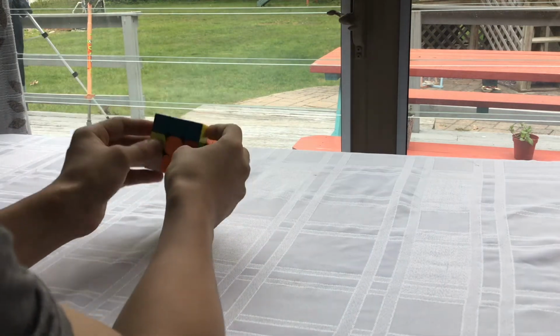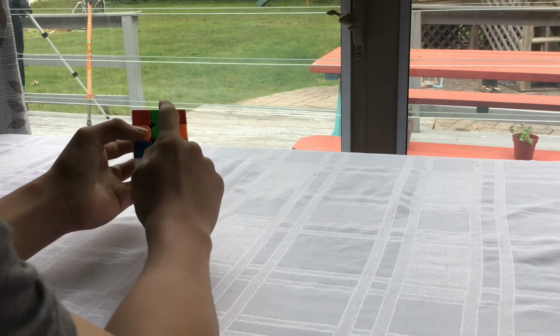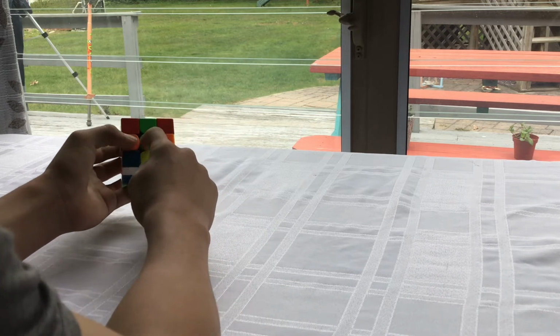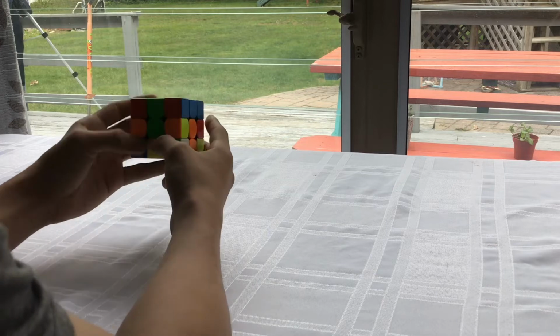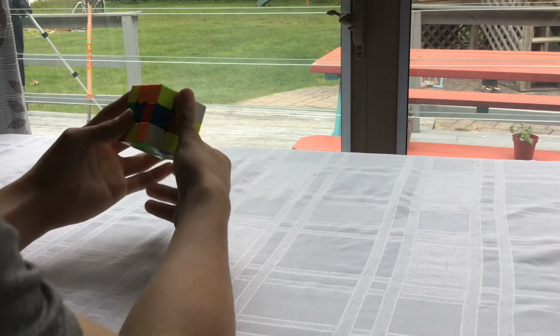The next step you want to do is solve the cross. To do this, you need to see this face and line it up with the corresponding center, and then turn that face twice. Do this for each edge.